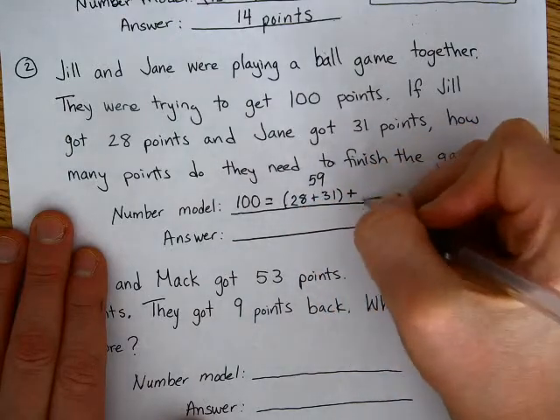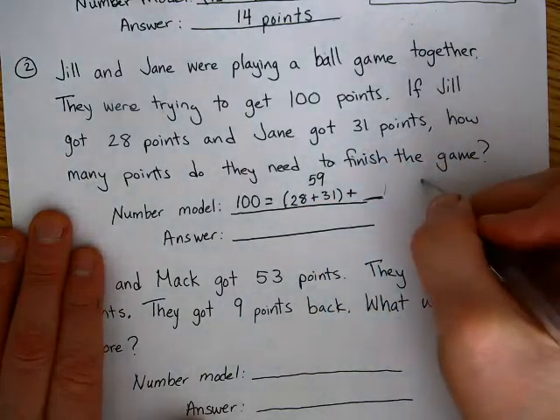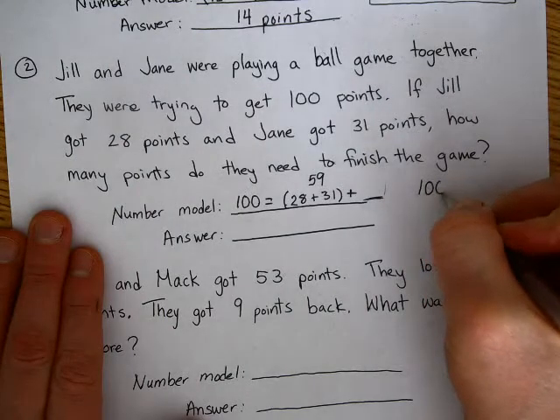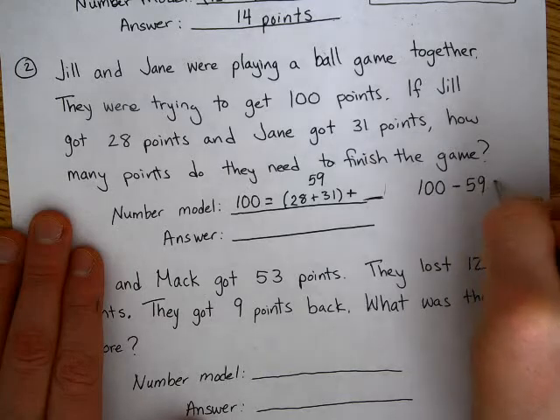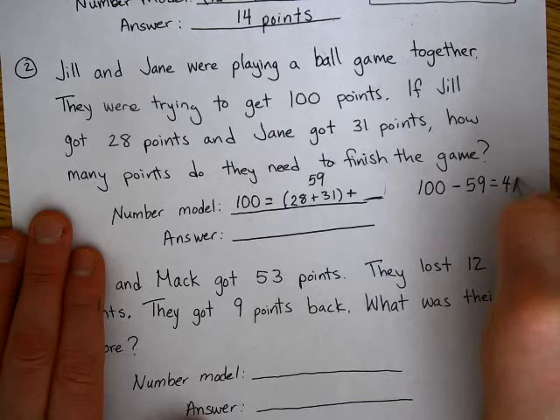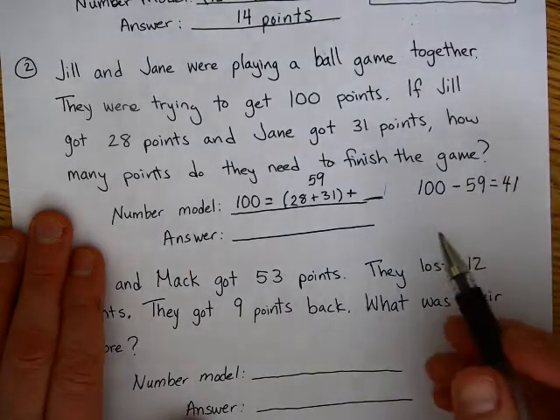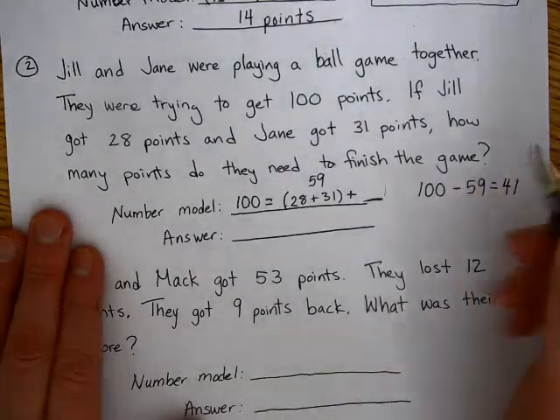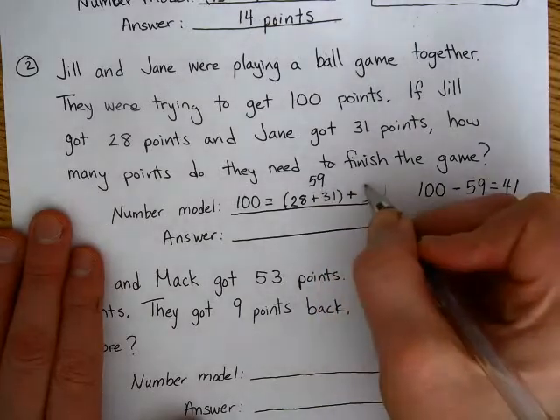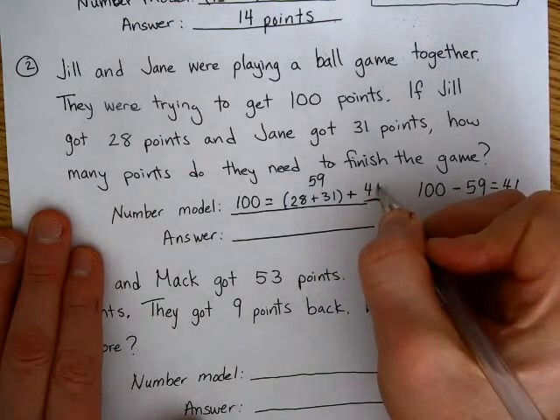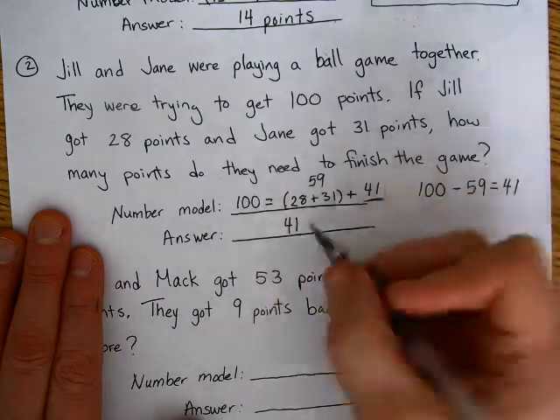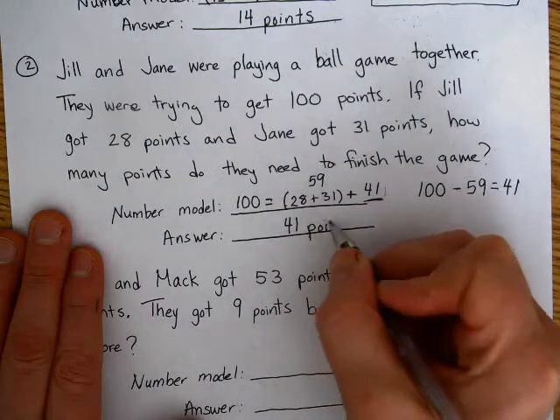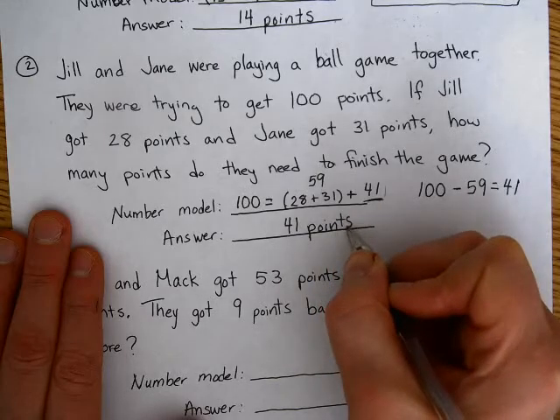So 59 plus something equals 100. I can turn this into a subtraction problem and say 100 minus 59 equals 41. And so that means that 59 plus 41 equals 100. So my answer is 41. They need 41 points, that's my unit, to finish the game.